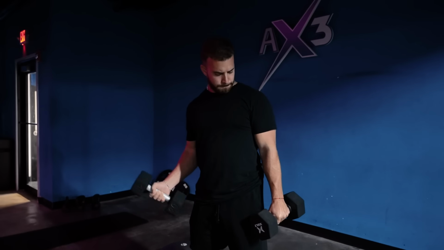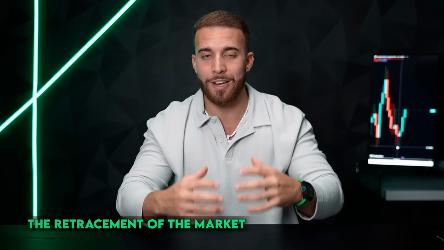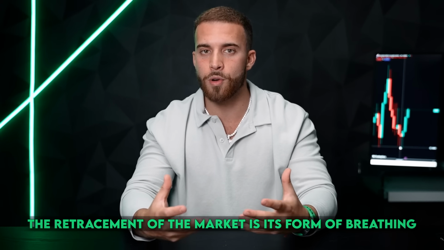But price can't continuously go up forever. It has to have a second to pause, have a small retracement, and then continue heading to the upside. It's almost like if you're in the gym and you want to hit multiple reps in your set. In order to hit that next rep, you have to take a breath, take a break for about a second or two, and then you can hit it again. It's the same thing with the market, just the market obviously doesn't stop and breathe. The market is always moving, but the retracement of the market coming back and retesting is its form of breathing, so that it can have the next push and continue in the direction that it was originally headed.